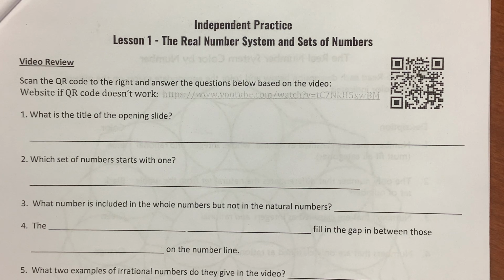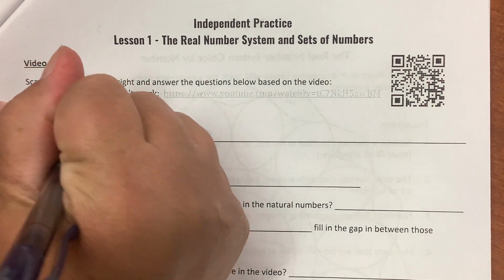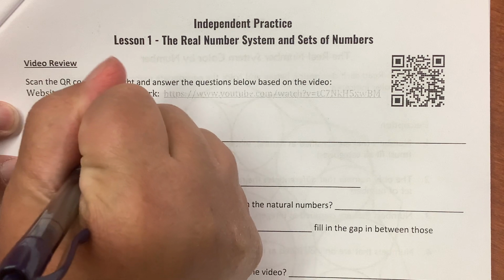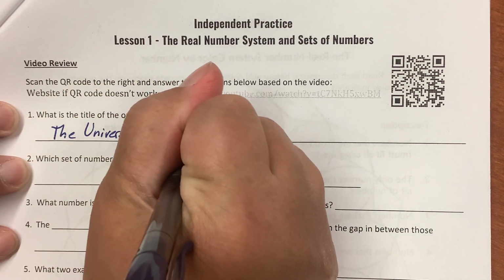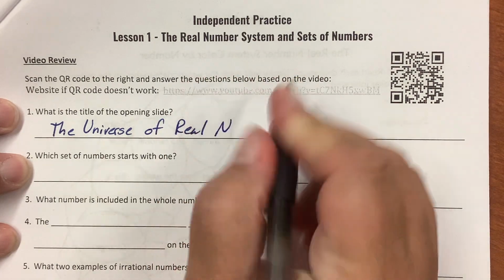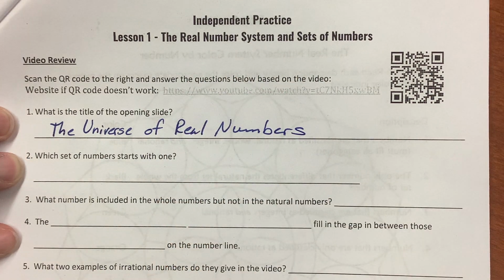So you watched the video, you used the QR code, and you answered the questions. The title of the opening slide is The Universe of Real Numbers. Which sets of numbers start with 1?